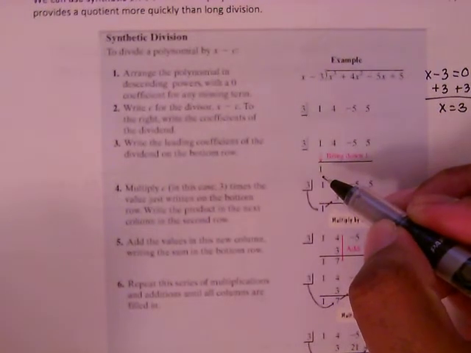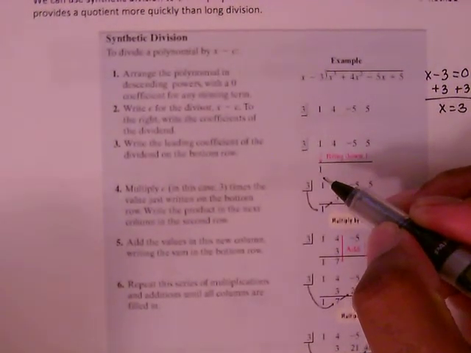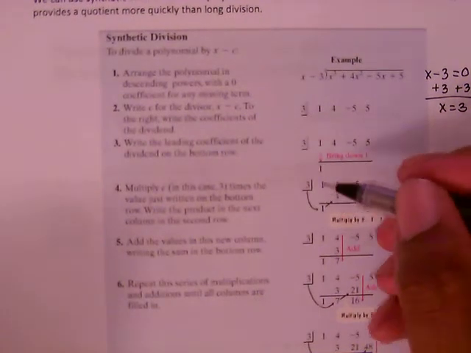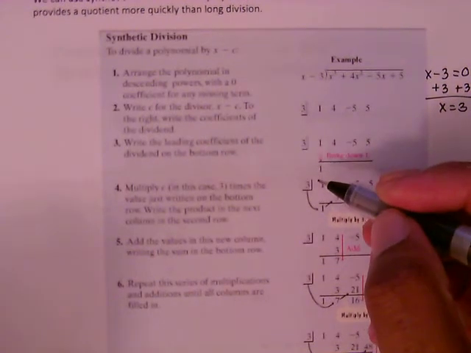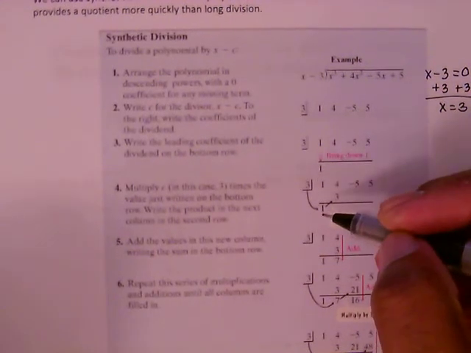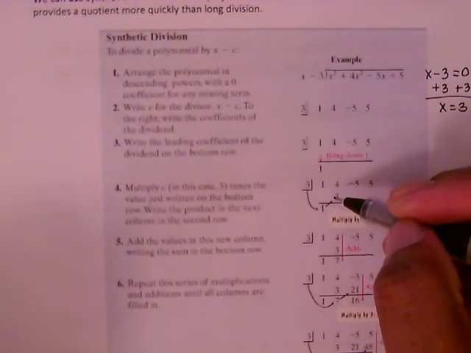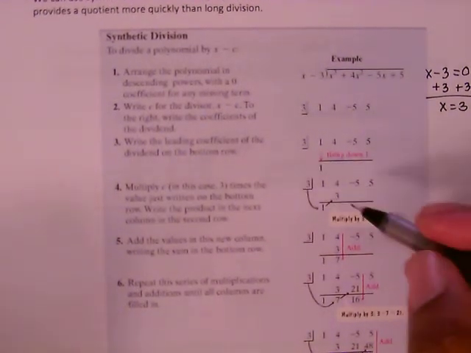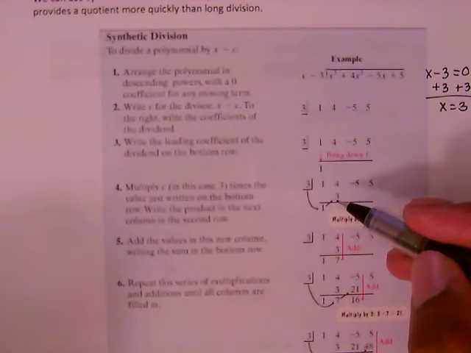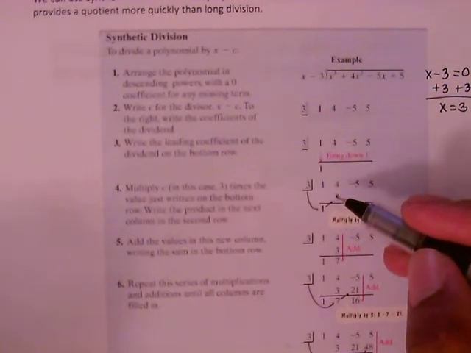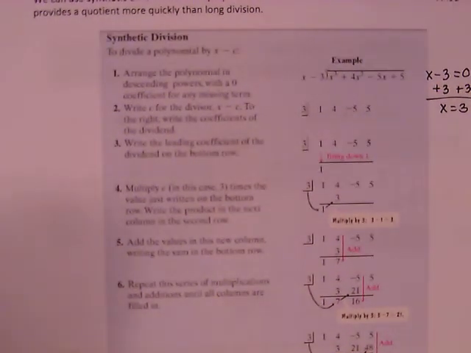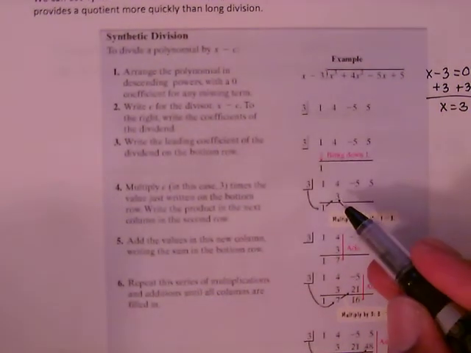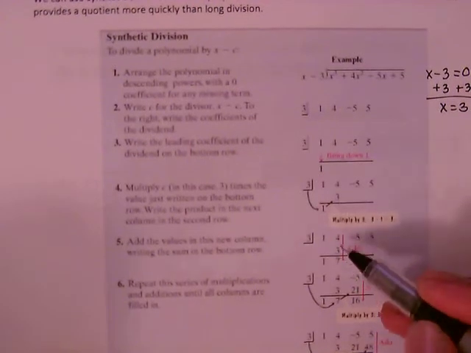And then step number 4 is to multiply the c, which is in this case the 3, by the number that I wrote down in the bottom row. So I'll do 3 times the 1, that's going to be 3. And then you're going to add the values in that new column, and you're going to write the sum in that bottom row. So if I add 4 plus 3, I'm going to get 7. And also notice where the 3 is written. It's not written underneath the 1, it's underneath the 4. So add 4 plus 3, you'll get 7.